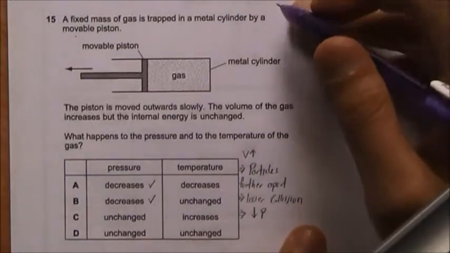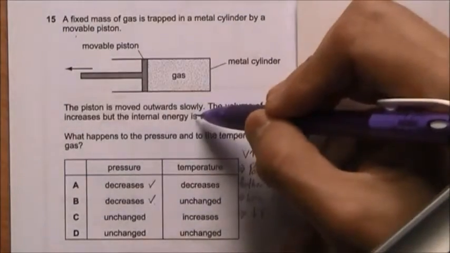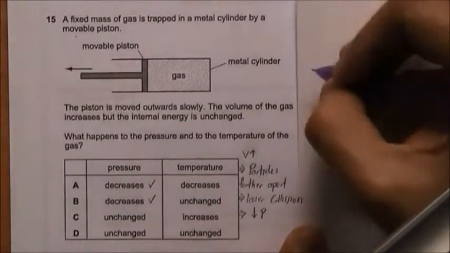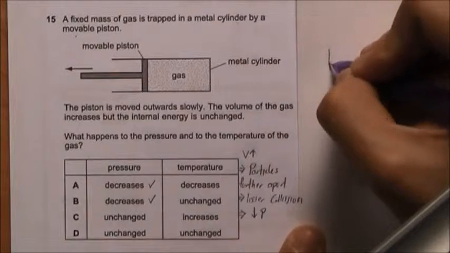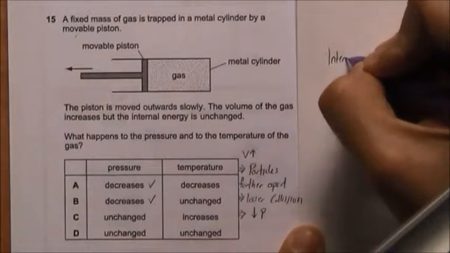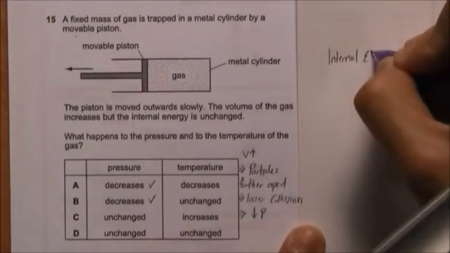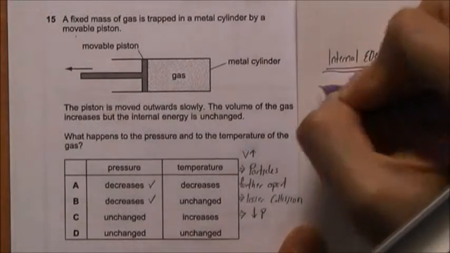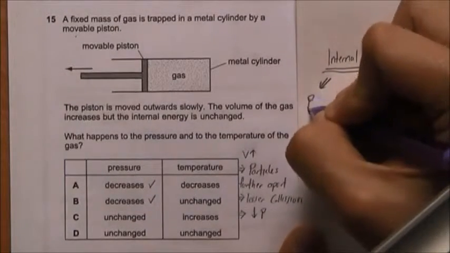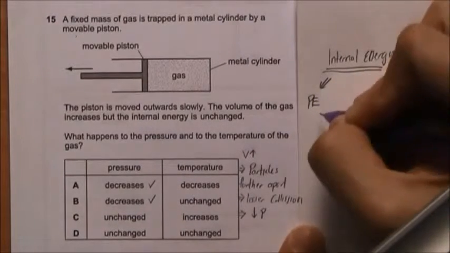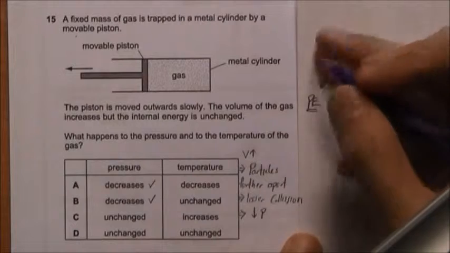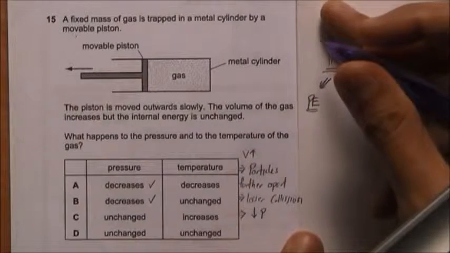Okay, then the second part, it says that the internal energy remains unchanged. And for internal energy, there are two components. The first component is potential energy, and potential energy depends on how far the particles are away from each other.